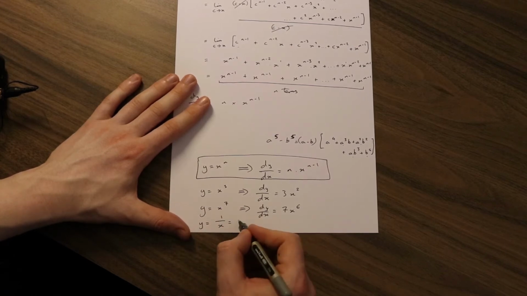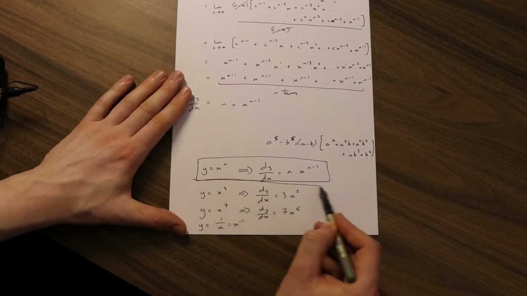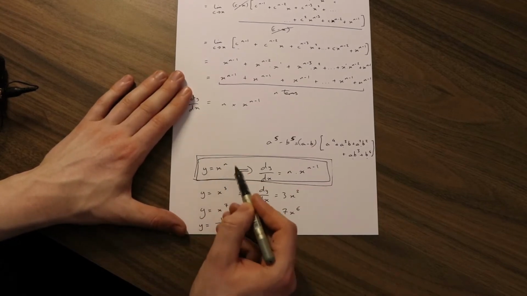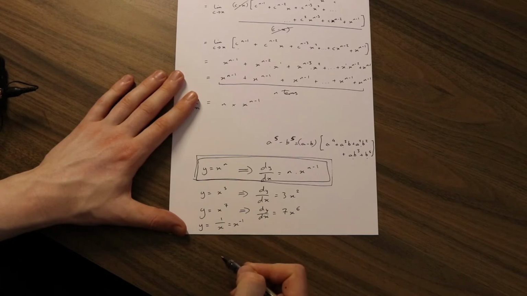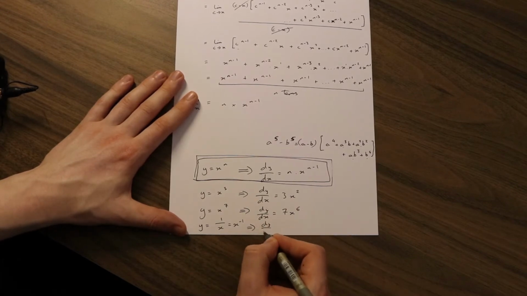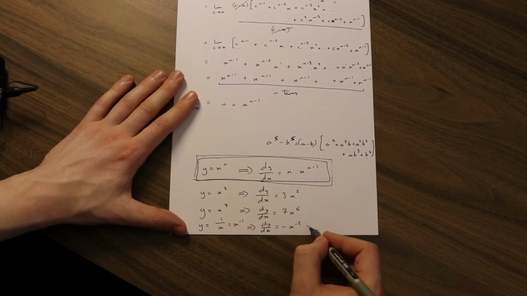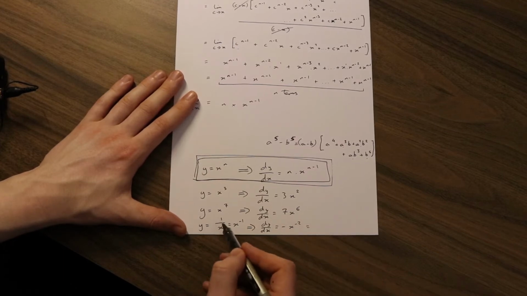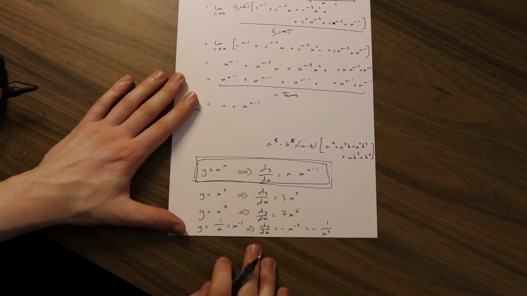Because we know that 1 over x can be written as x to the power of -1. Remember the condition, this thing only works if it's x to the power of something. So if we have 1 over x, we can rewrite that as x to the power of -1, x to the power of something. In which case the derivative will be: bring the power down, becomes -1, and reduce the power by 1, becomes -2. Which of course, if we wanted to leave it as a fraction, that would be -1 over x squared. Does that make sense?